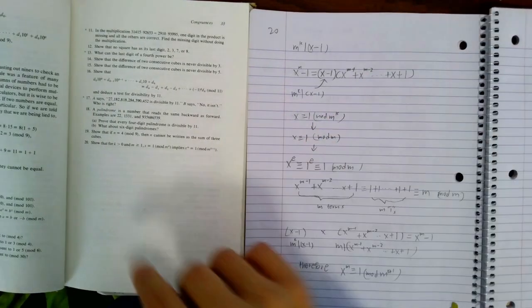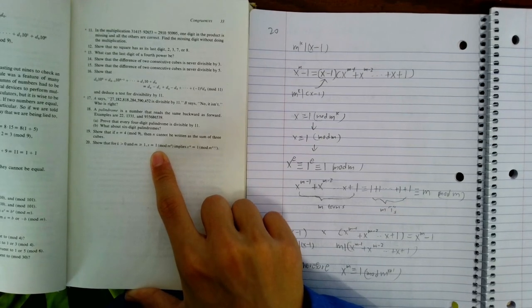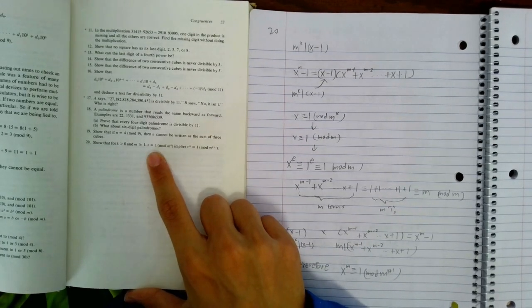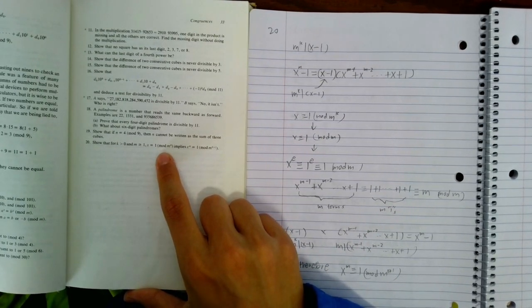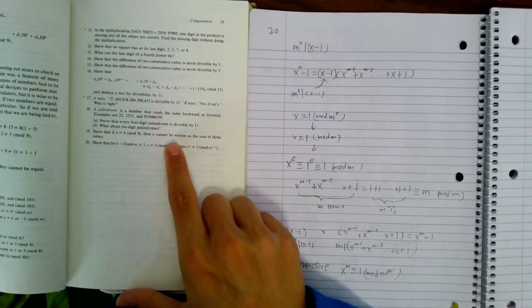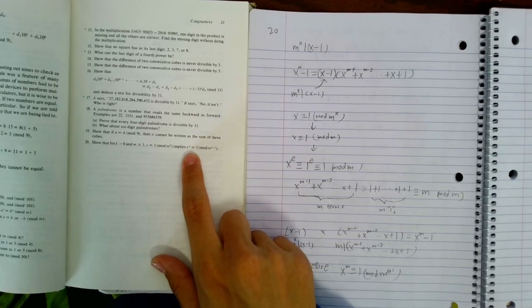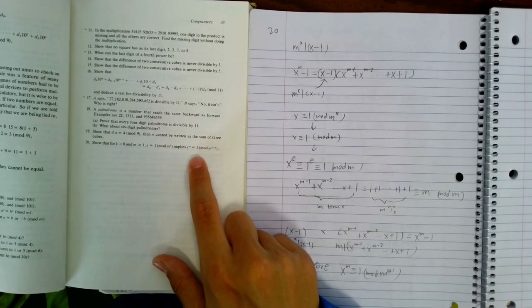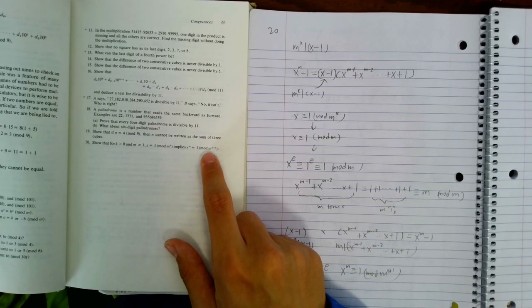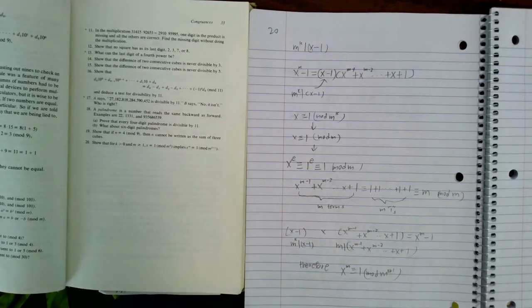So for this question, we're going to prove that if x is congruent to 1 modulo m to the power of k, it implies that x to the power of m is congruent to 1 modulo m to the power of k plus 1.